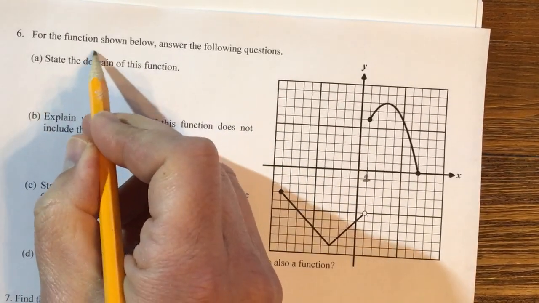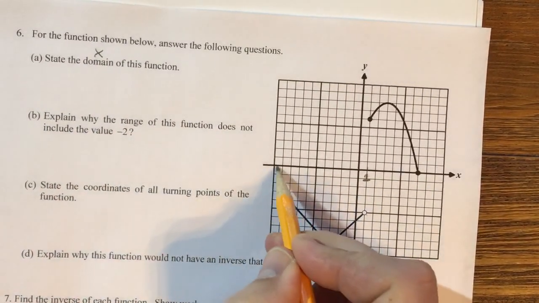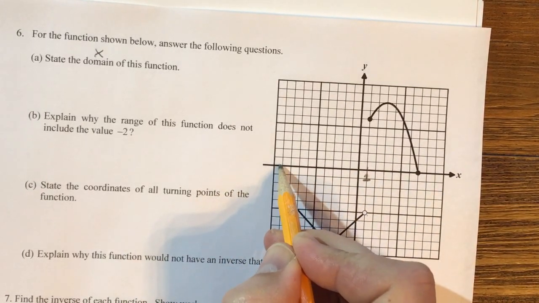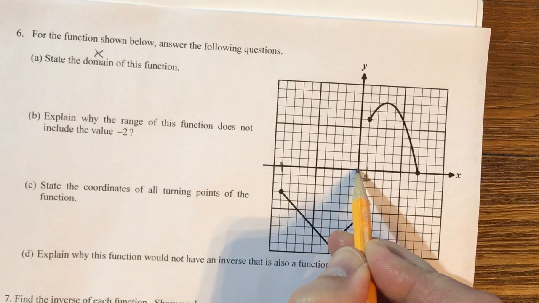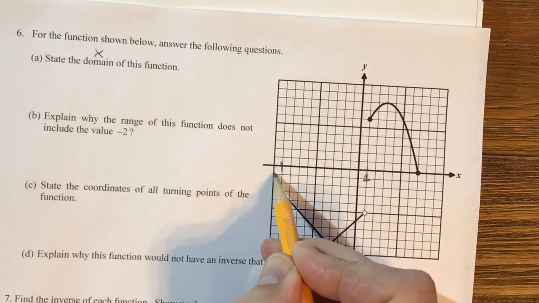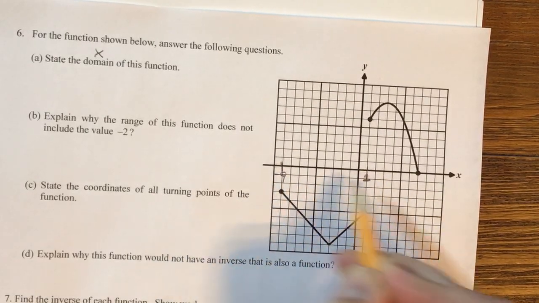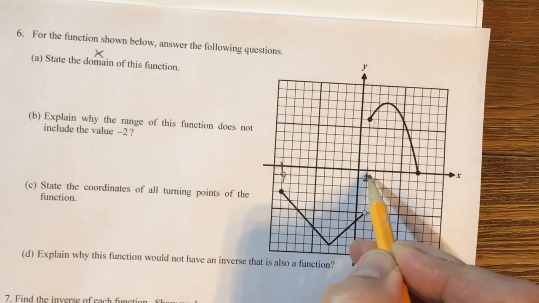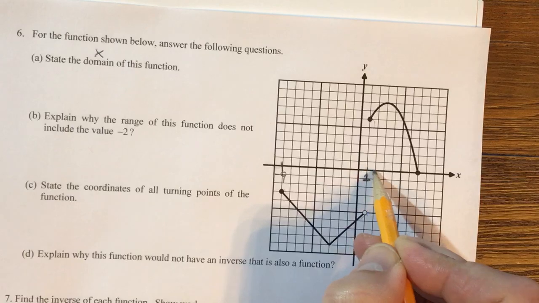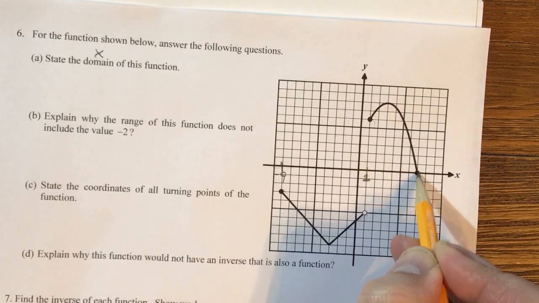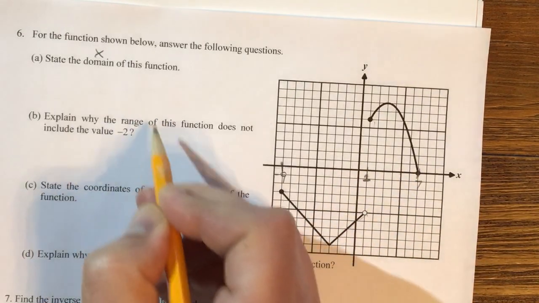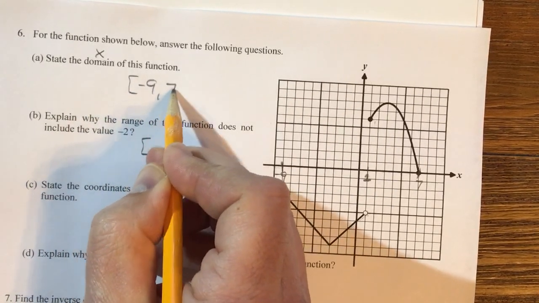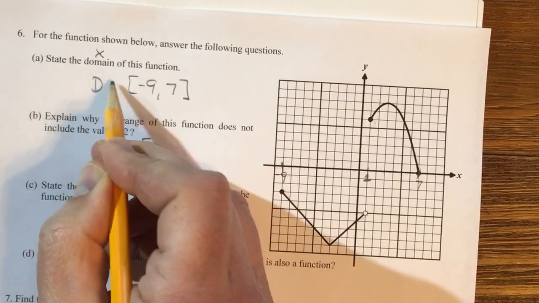Don't forget, domain is x. So I'm looking at the x-axis. How far left can I go and still get an output? Right there. 5, 6, 7, 8, 9. 9 places back. And I keep hitting the function, right? When I get here, it breaks apart, but I'm still hitting it at 1, 2, 3, 4, 5, 6, 7. So from negative 9 to 7. That would be my domain.